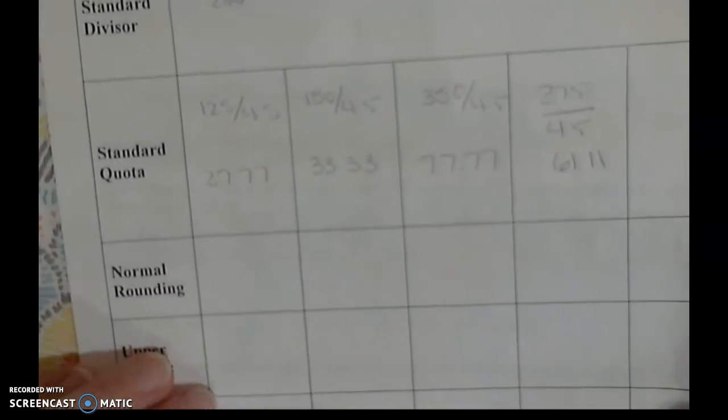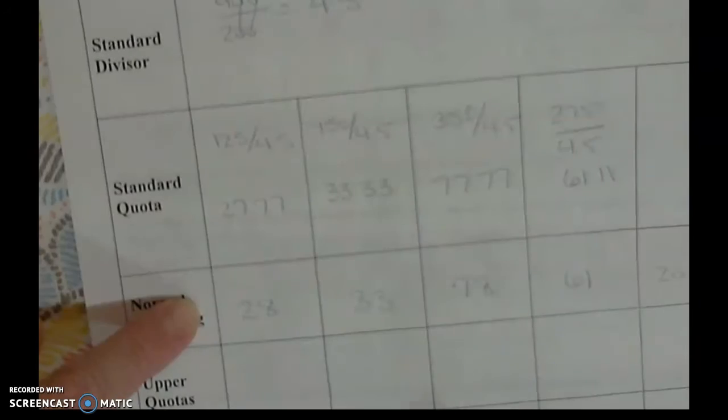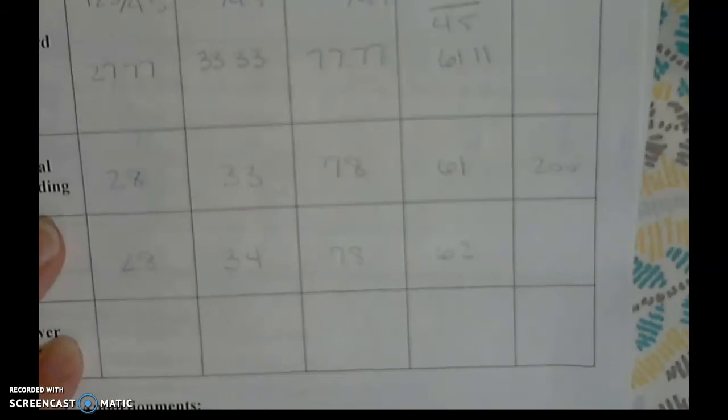All right. And so our normal rounding, this would have been 28. This would have been 33. This would have been 78. This would have been 61 for 200. Our upper quotas then would have been 28, 34, 78, and 62.